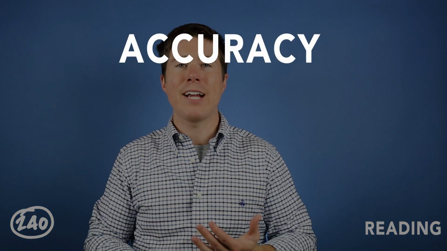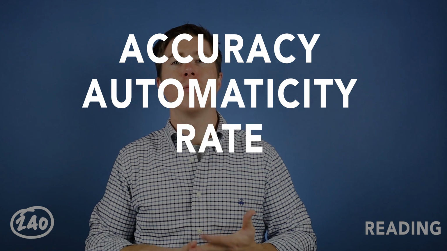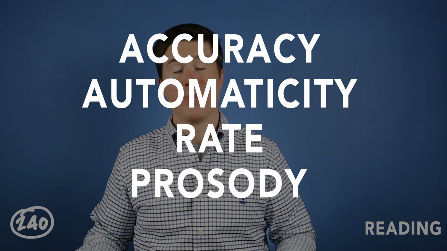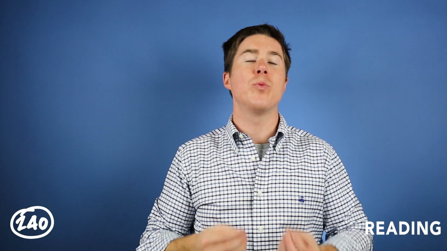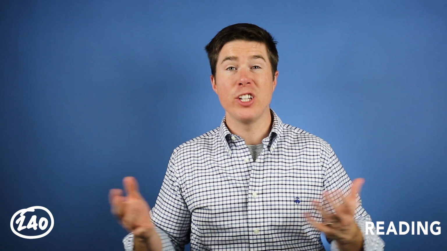You need to know what fluency is and what the main parts of it are. In really simple terms, fluency is being able to read words correctly and quickly and not sound like a robot. The big parts of fluency are accuracy, automaticity, rate, and prosody. You need to know what these words mean. So accuracy is reading the words correctly. Automaticity is knowing the words right away. You don't have to sound them out or really think about it, you just know.